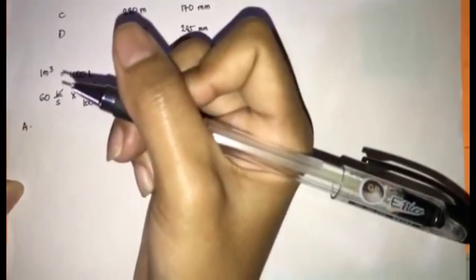So in A, we are tasked to find the head loss in line C in meters. So we will use the total head loss equation, which is HFA plus HFC plus HFD.